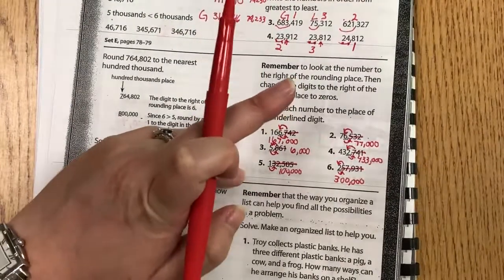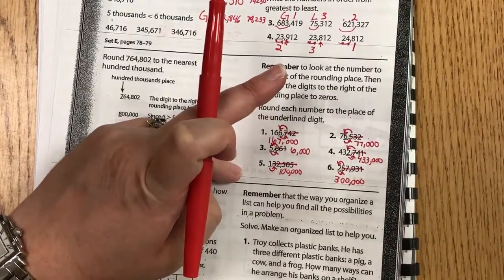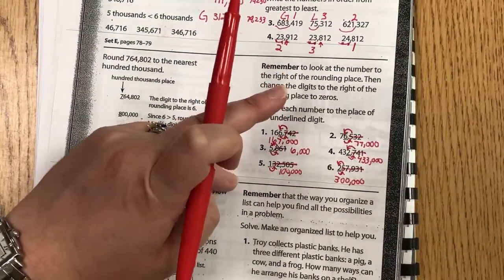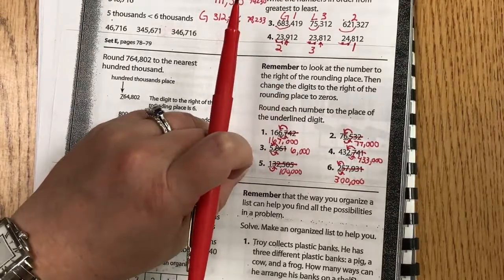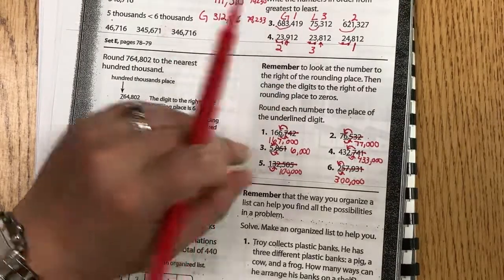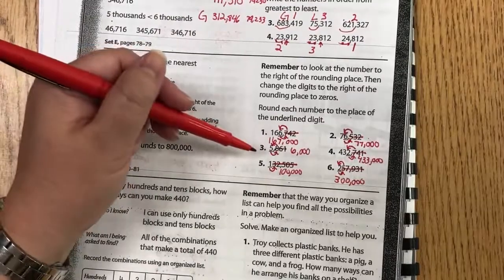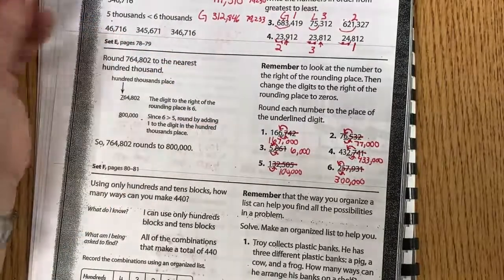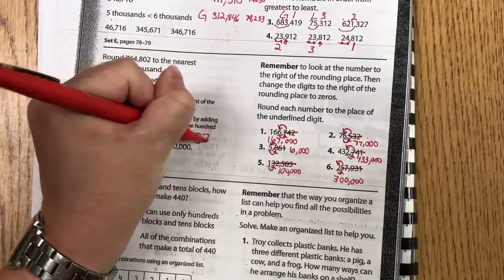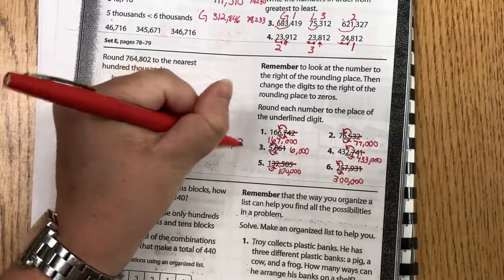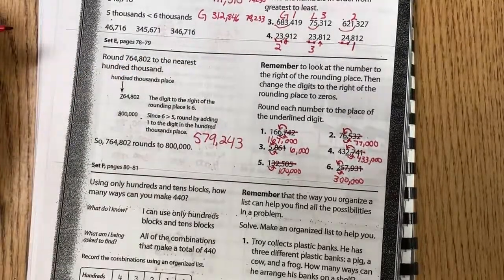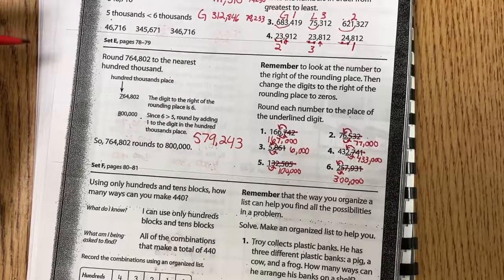If this is still somewhat confusing to you, you got a video that you can watch to help reteach it to you, okay? The big thing is having a number like 579,243, and there's no underline for you, and it just says round this number to the nearest 10,000.